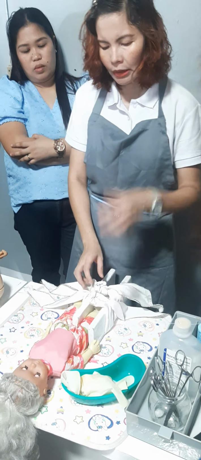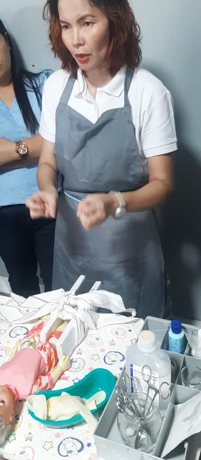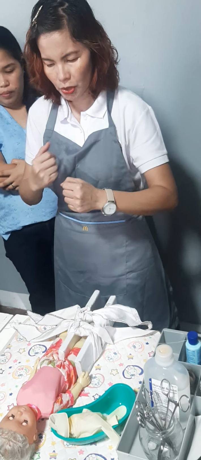You are going to document all that you have noticed from the wound itself. Then, after that one, you do the aftercare, you wash your hands, I'm done.